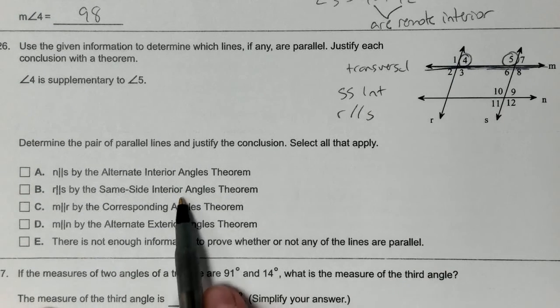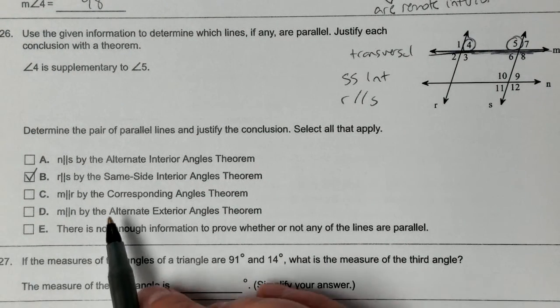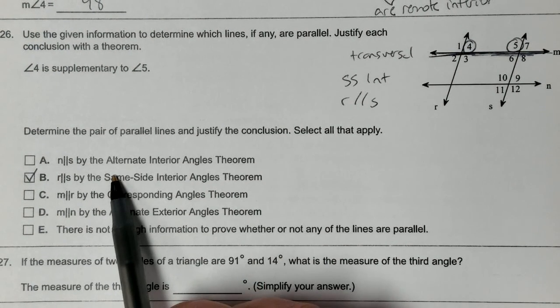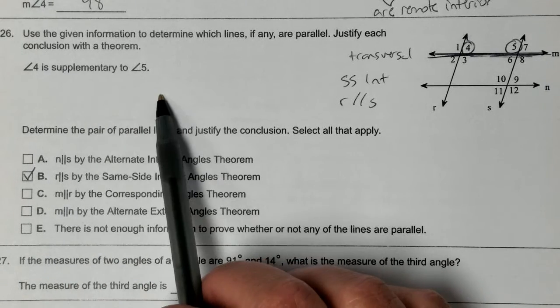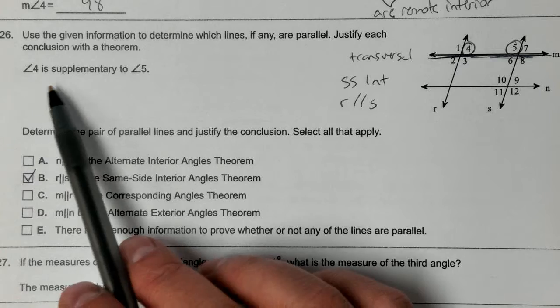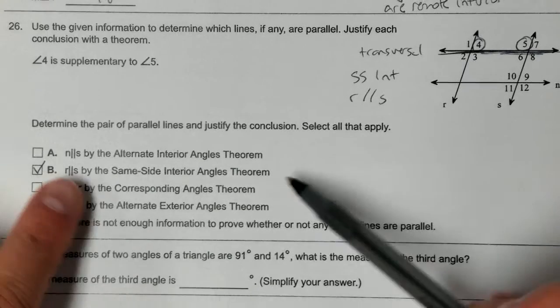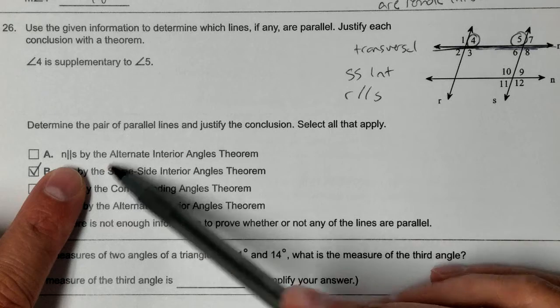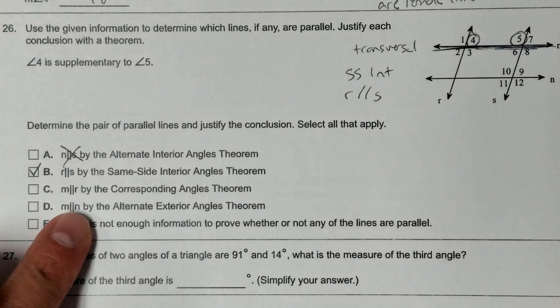So there is just one answer. I know on some of the MathXLs, some people tried to put 2 or 3 answers, but if it's only one angle pair, meaning if it's only 2 angles, then you can't have more than one answer. So this says N parallel to S, which doesn't make sense at all based on how it looks.